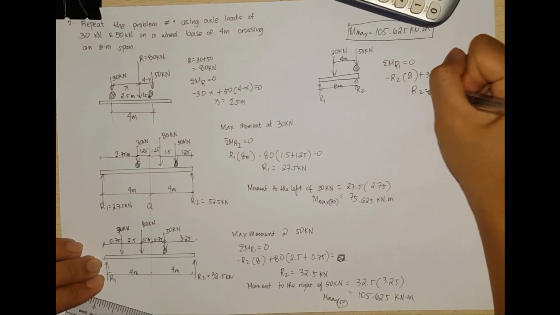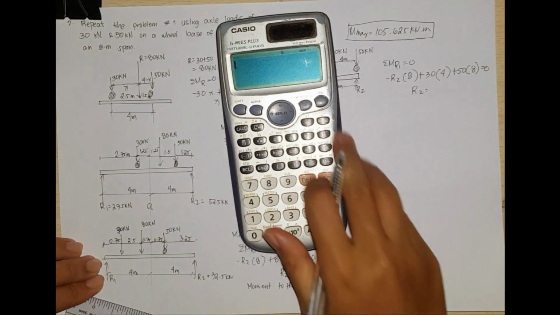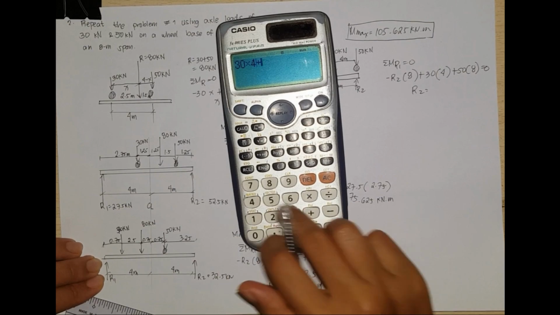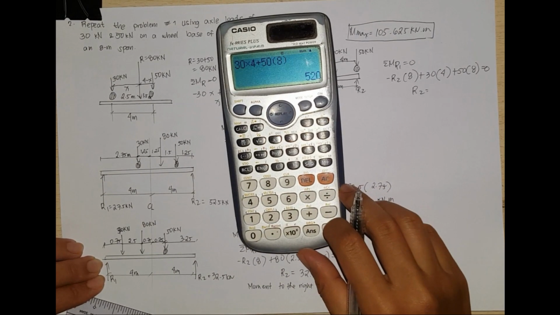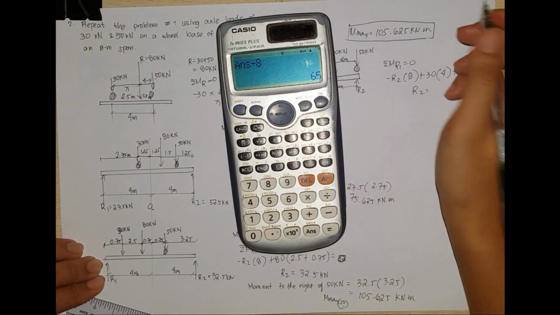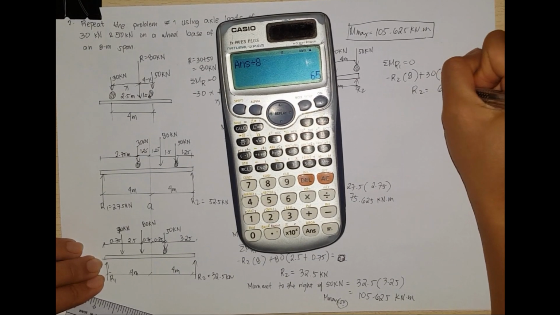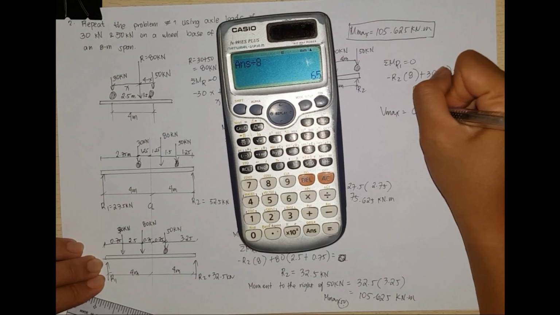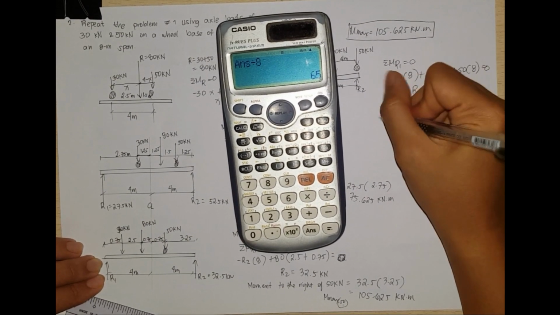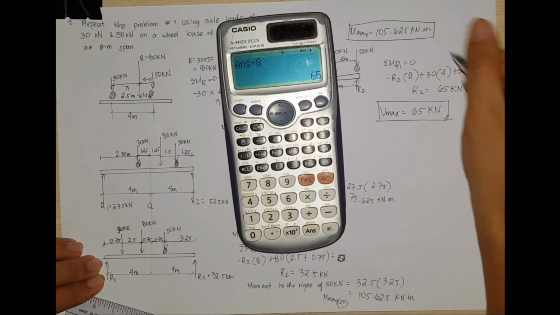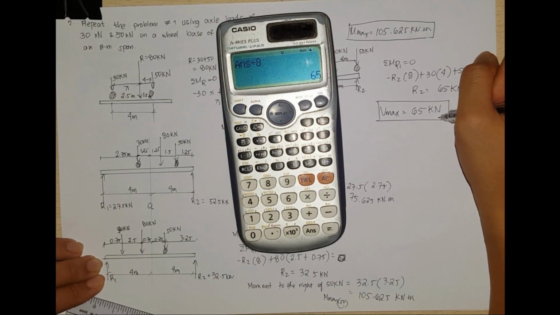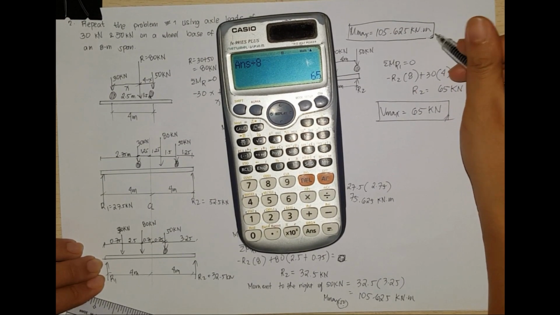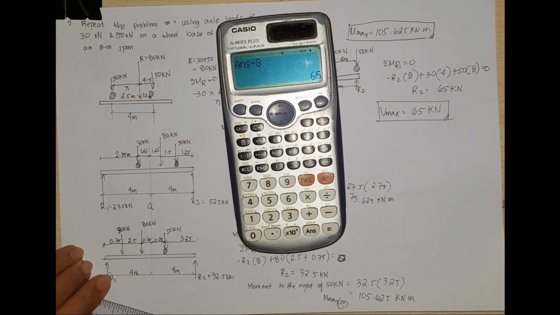Therefore, the reaction at 2 is equal to 65 kilonewton. Therefore, the maximum shear is equal to 65 kilonewton. So ito yung ating final answer. The maximum shear is 65 kilonewton and the maximum moment is 105.625 kilonewton meter.